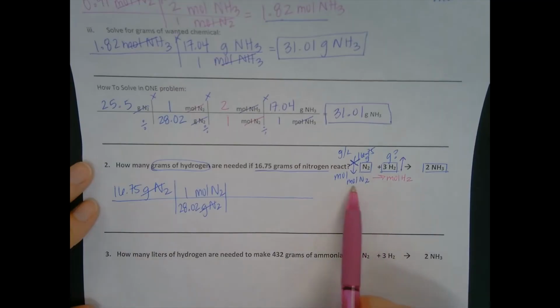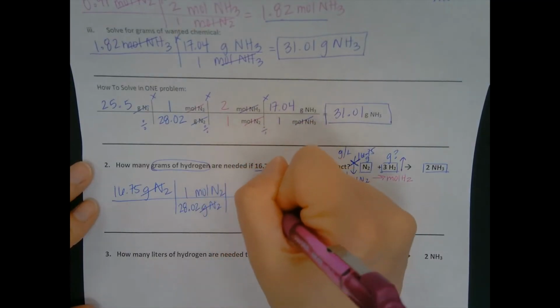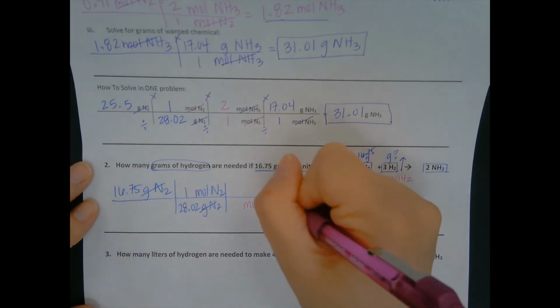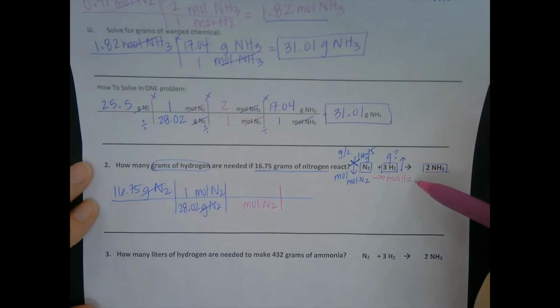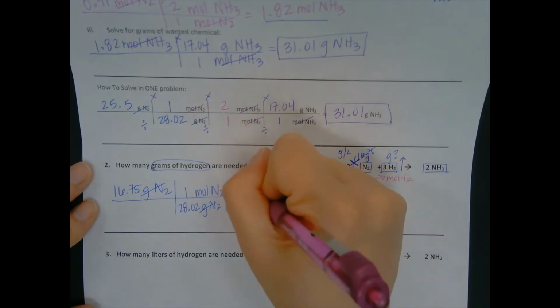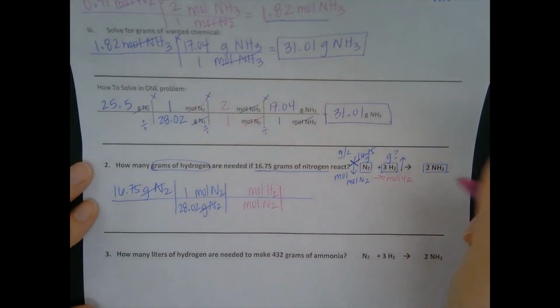Okay, now I'm on the second step. So I'm going to copy down moles of N2 because I'm going to need that to cancel. And this time I'm looking for moles of H2. That's where my arrow leads. That's the chemical that I want.